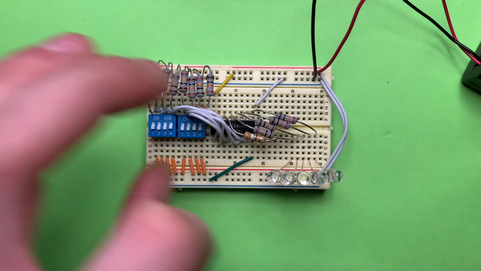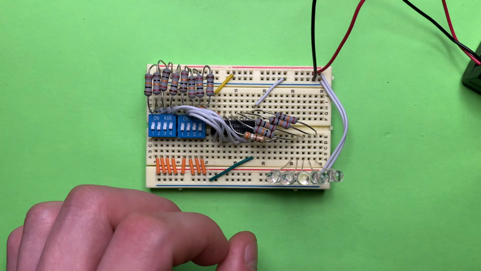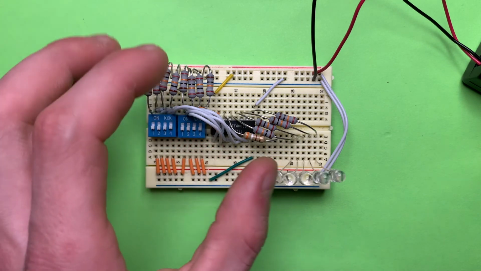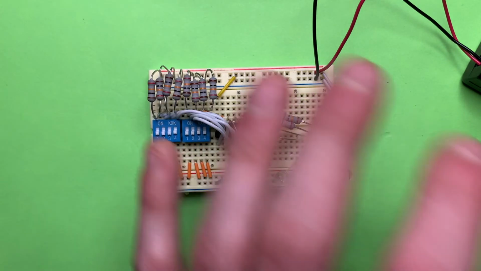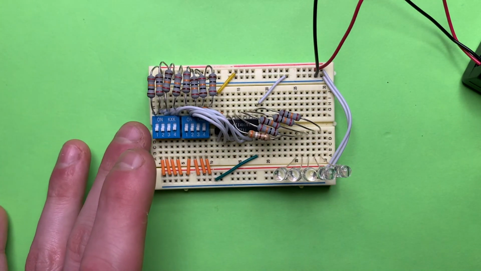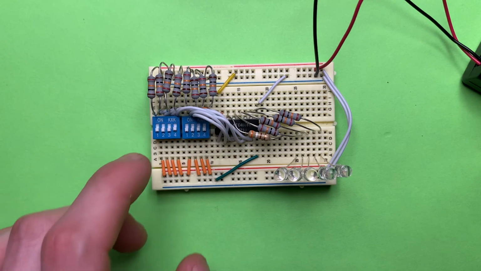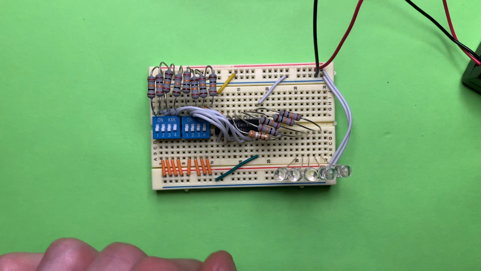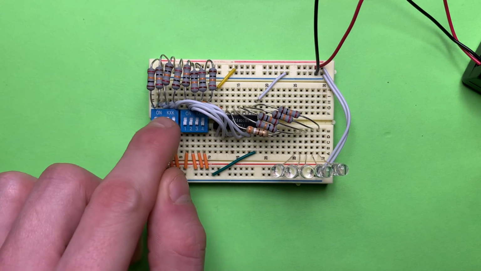Okay, so I've described binary, I've described how an adder circuit works, so now I can show you the half adder, as it's actually called, because a full adder would be an 8-bit adder, but this is a 4-bit adder. This is a half adder circuit. Now, this will be able to add 2 4-bit binary numbers together, and that's represented on these 2 sets of dip switches.